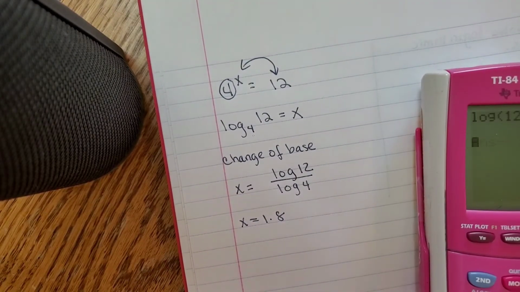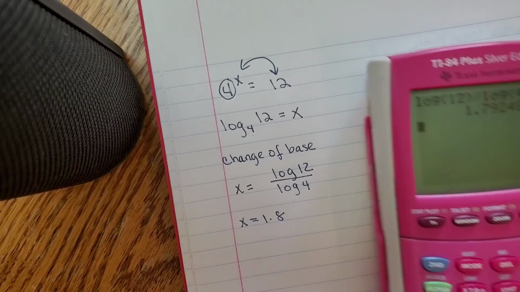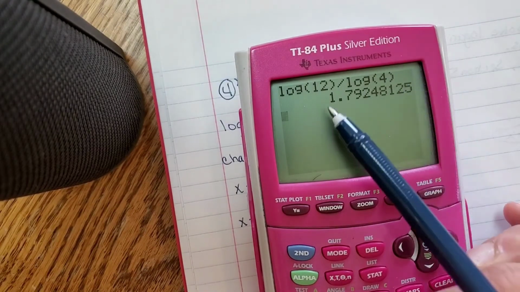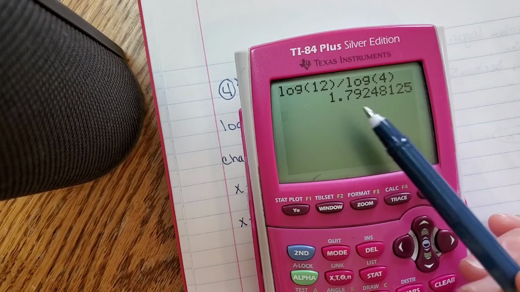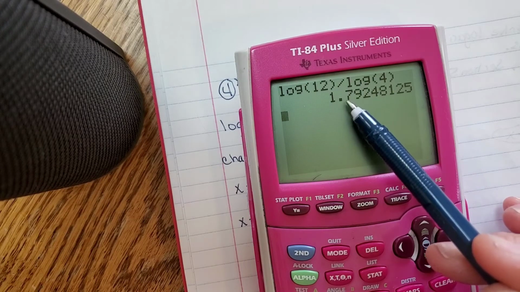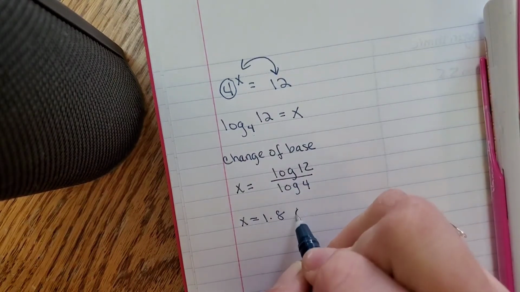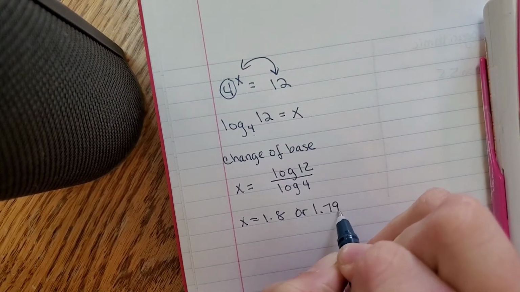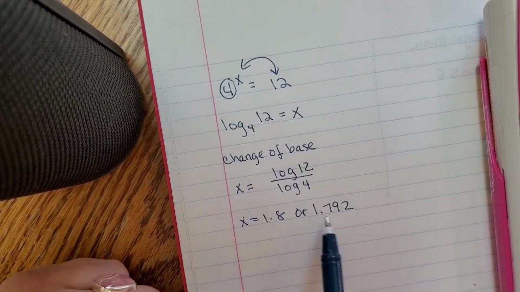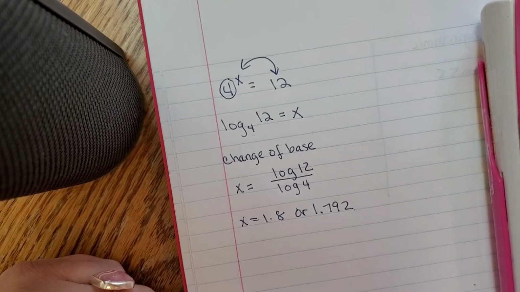And if we were to round to the nearest thousandth, just so that you have that, that's 3 places past the decimal, it would be 1.792. So 1.792, because on Big Ideas, they do want you to go to 3 places past the decimal.